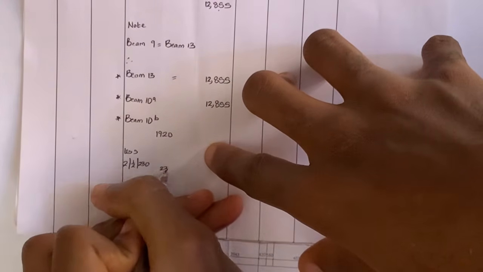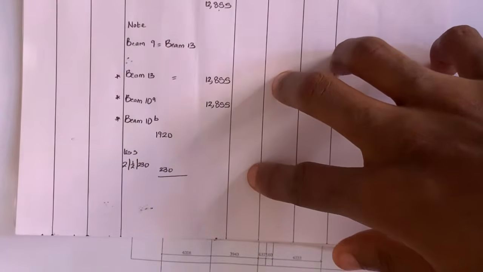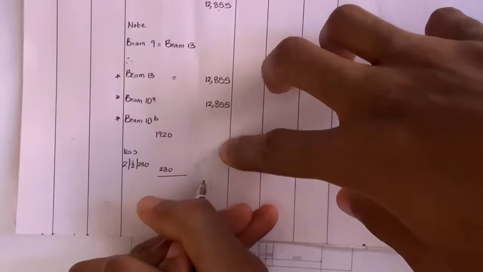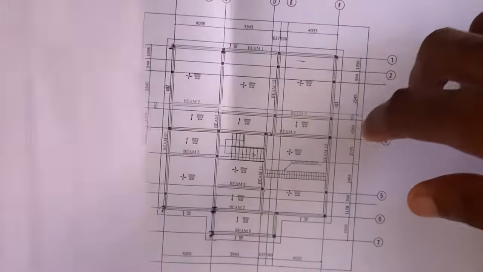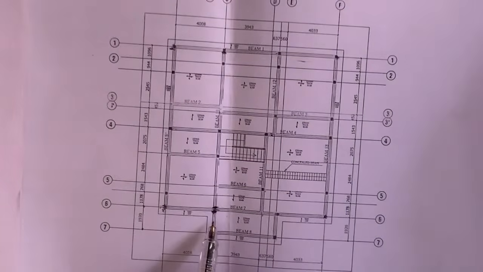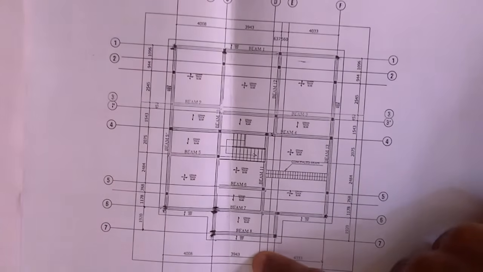Which is what? 230. And you're going to be having a total of what? 1690. So it means that the in dimension for the length of this beam for beam 10B is what? 1690, which is from inside this point here down to inside this point here.